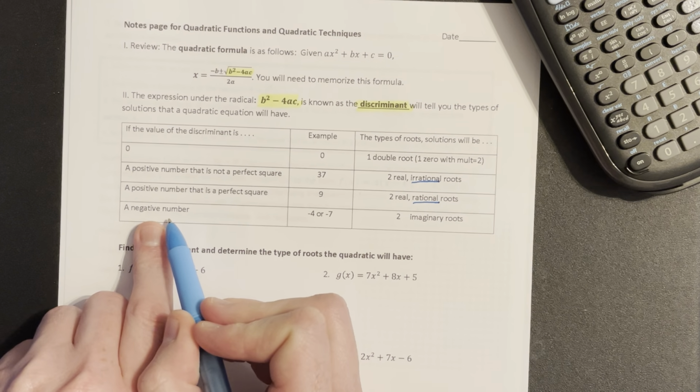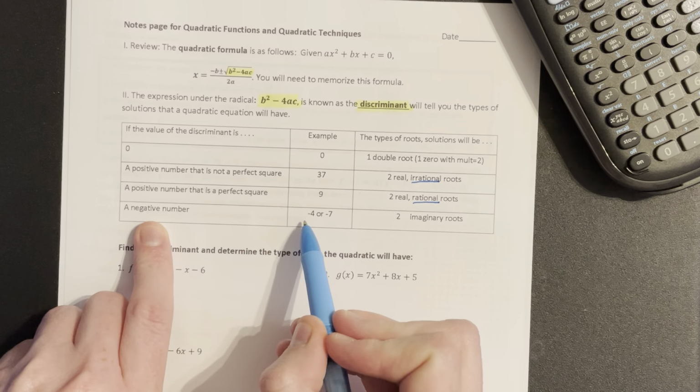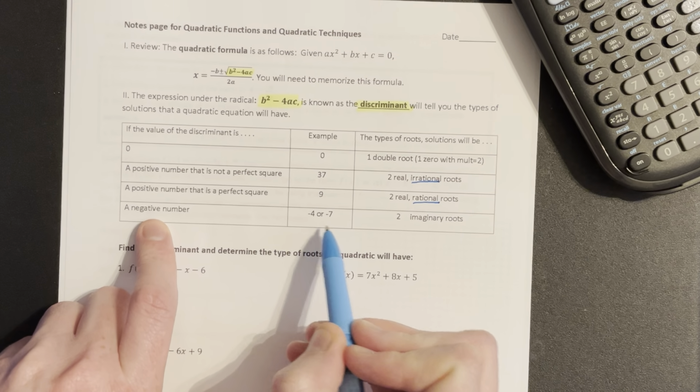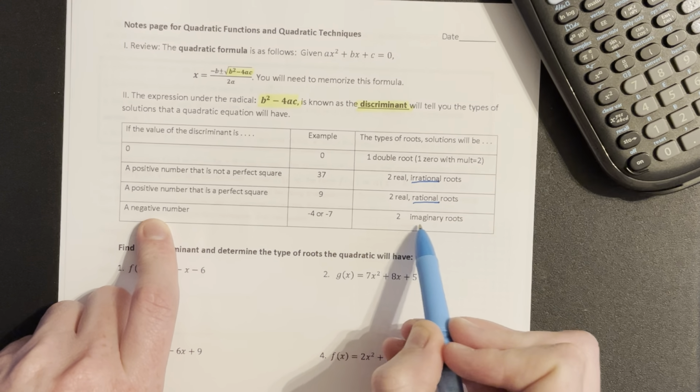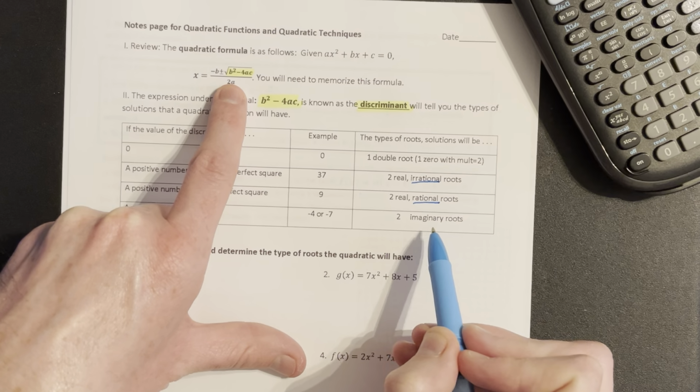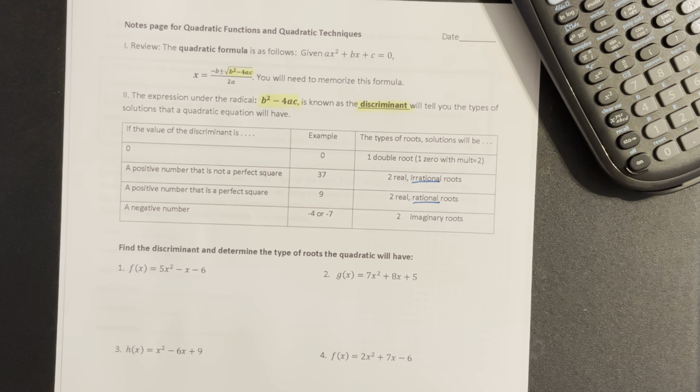Lastly, if we have a negative number for the discriminant, like -4 or even -7, doesn't matter if it's a perfect square or not. Any type of negative would be an imaginary root. So we'd have two imaginary roots because we're taking the square root of a negative, and that automatically makes an imaginary number. So let's look at a few examples.